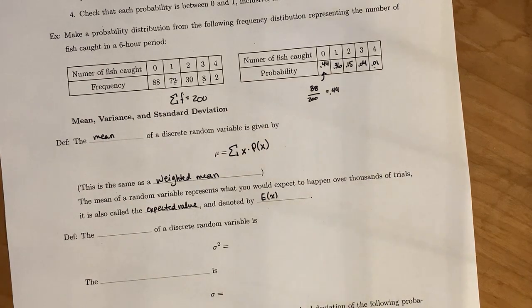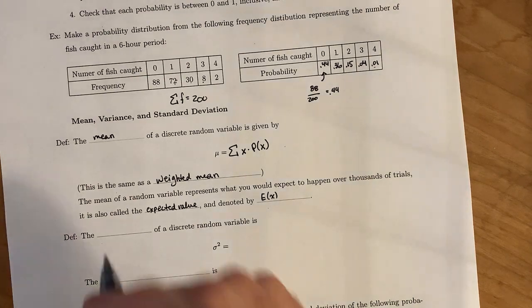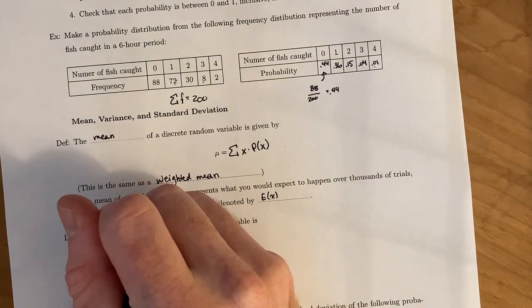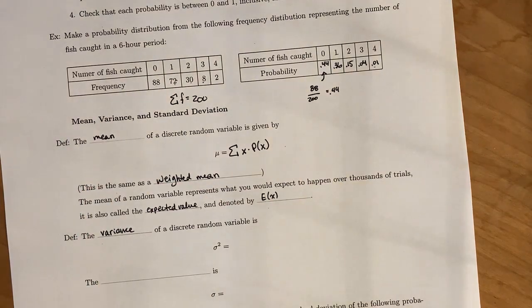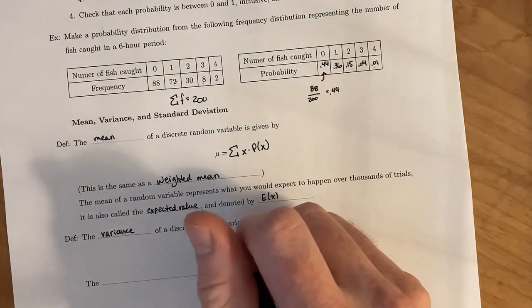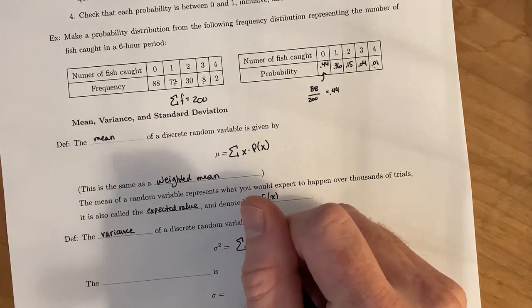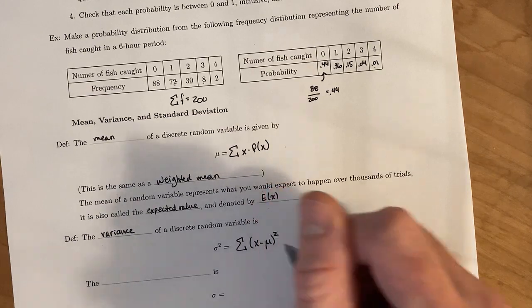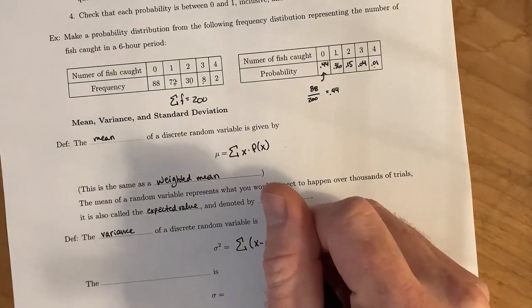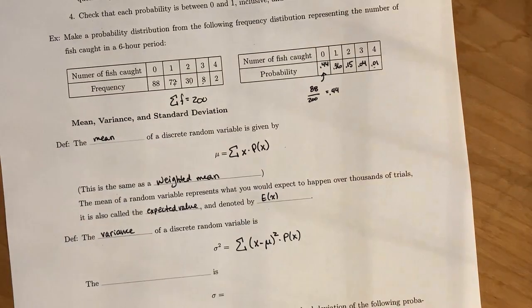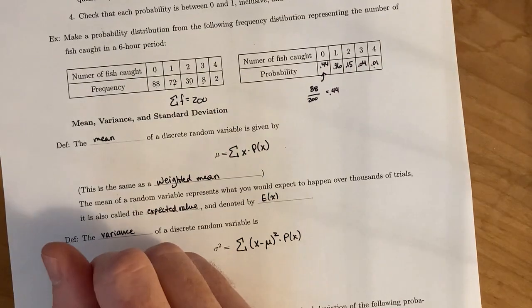Then once we know where the center of the data is, or essentially what we would expect to have happen after so many trials, we can start talking about the variance, which is going to be very similar to our general variance formula. It's the sum of the squared deviations, and then we keep track of the particular probability. And then lastly, once you have the variance, you can find the standard deviation.